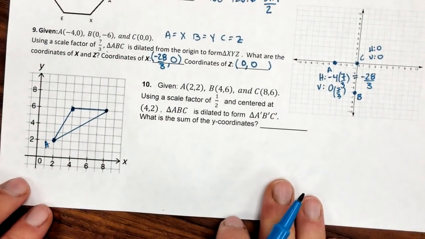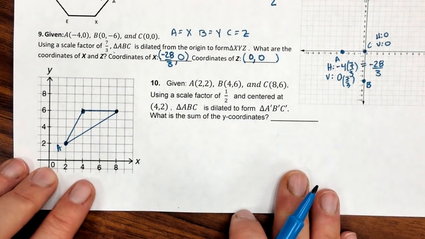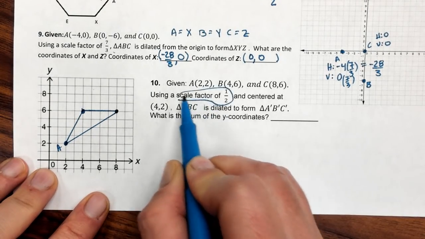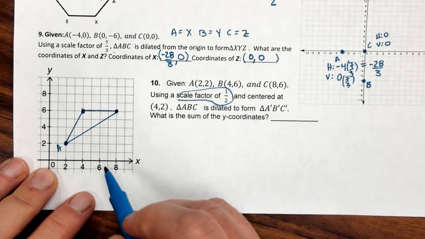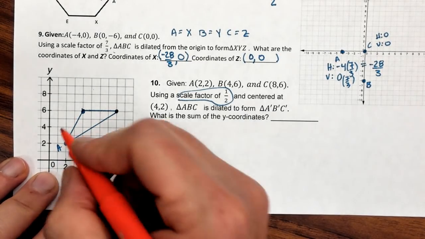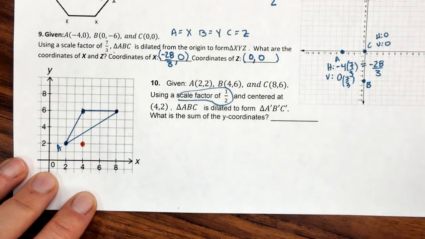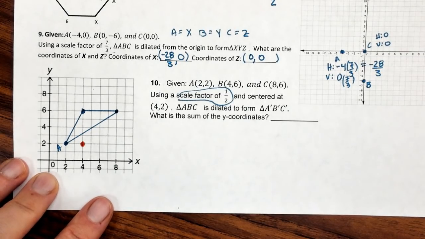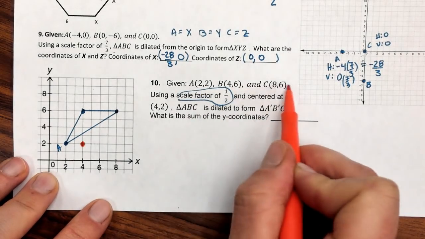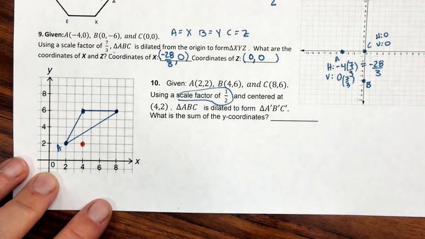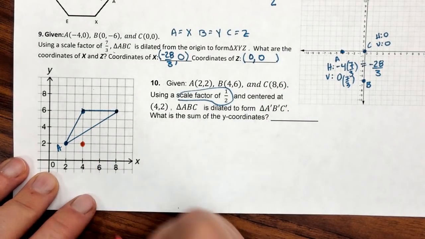All right, and our triangle is dilated by a scale factor of 1/2, and it's centered at 4, 2. So this is our center of dilation. It's not coming from the origin, so it's a little bit different than when we go from the origin. We cannot just multiply everything by 1/2. Again, you cannot multiply each point by 1/2 because it is dilated from 4, 2.